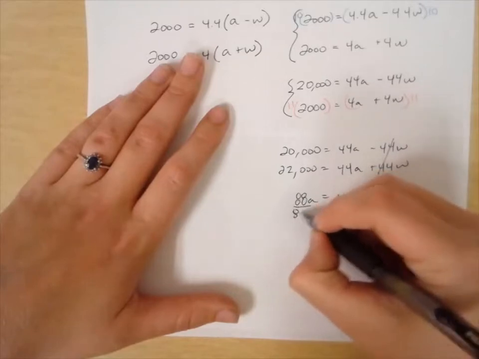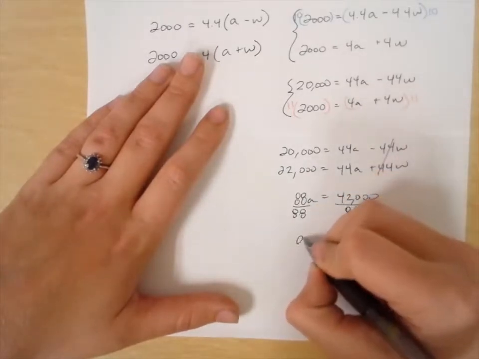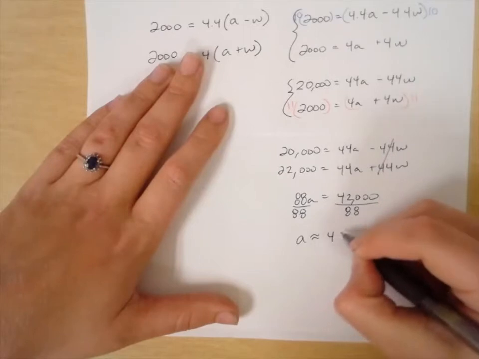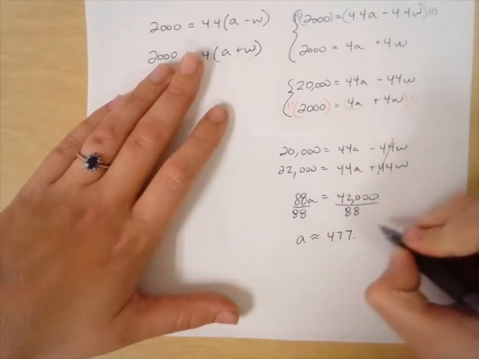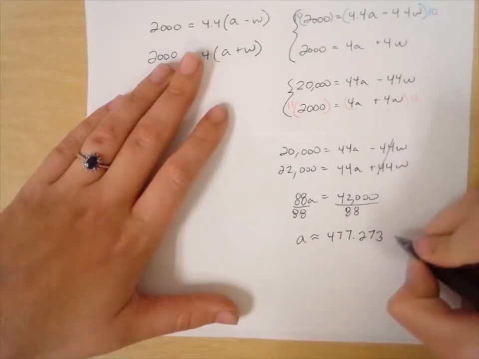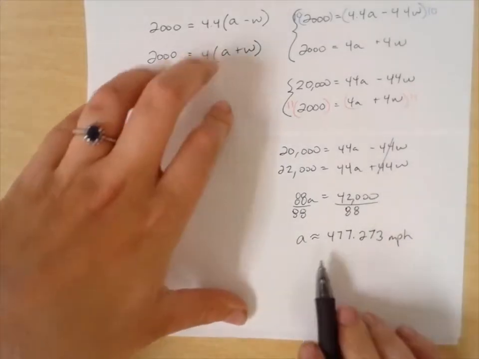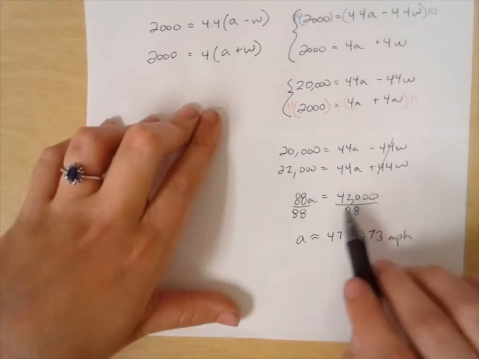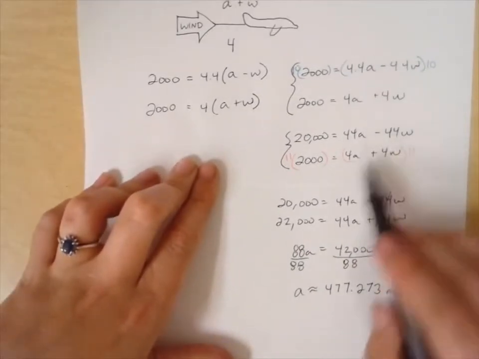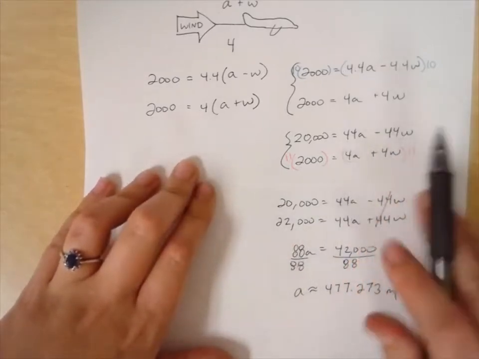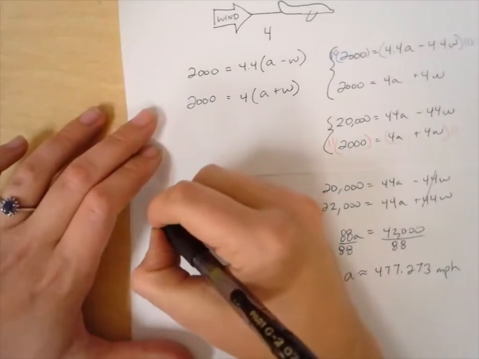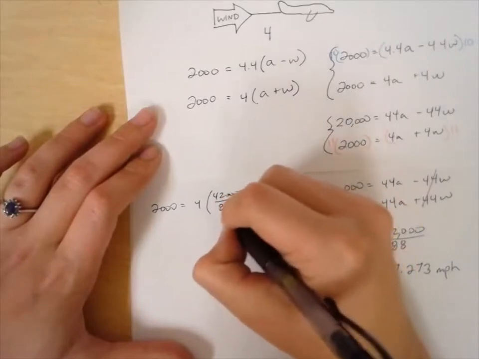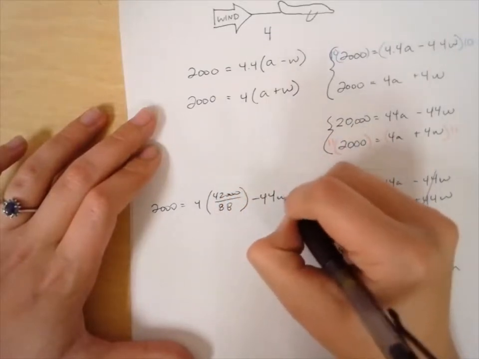I get, first let me show that I'm dividing by 88 because we're going to use this later, that my airspeed, the speed of the plane in still air with no influence on it, is 477.273 miles per hour. I'm not going to use this because I rounded off a decimal. I'm going to use my fraction, 42,000 over 88. I'm going to substitute that value in for A into one of my equations. This one has the smaller A value, so I'm going to throw it in there. And when I do that, I get 2,000 equals 4 times 42,000 over 88 minus 44W.